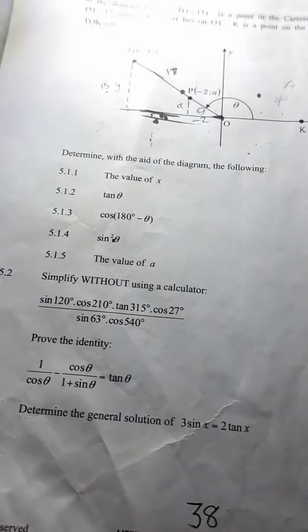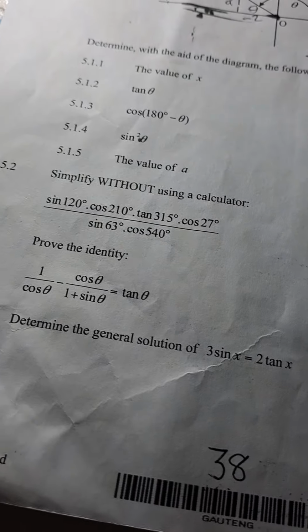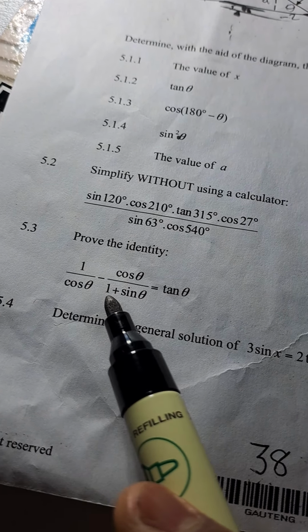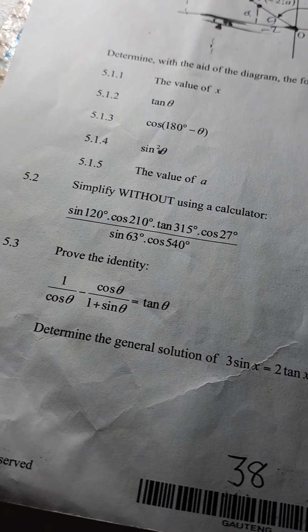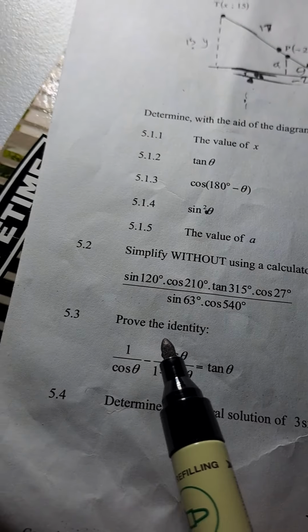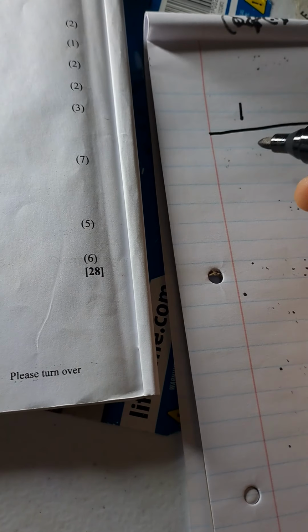So let's continue. Now let's go to 5.3, which is the identities. You see these ones. What I see here, they are saying we must prove that 1 over cos theta minus cos theta over 1 plus sine theta is equal to tan theta. So check, since this is a fraction, I can combine these two since they are not the same. But if it was cos theta and cos theta, I was just gonna write 1 over cos theta. But let me start. So I'm gonna say 1 over cos theta and 1 plus sine theta.